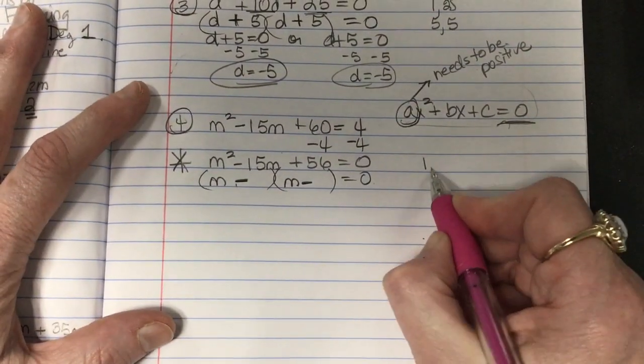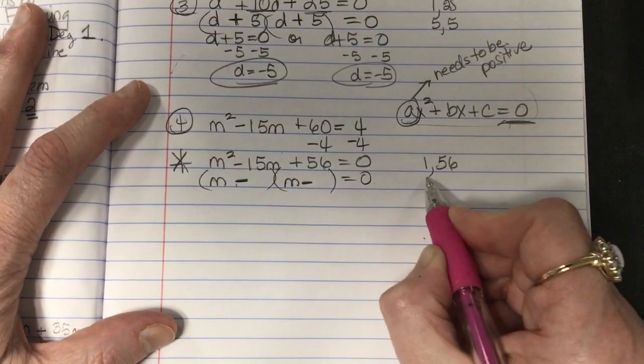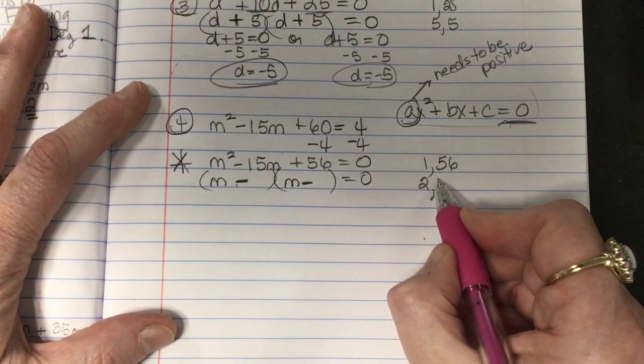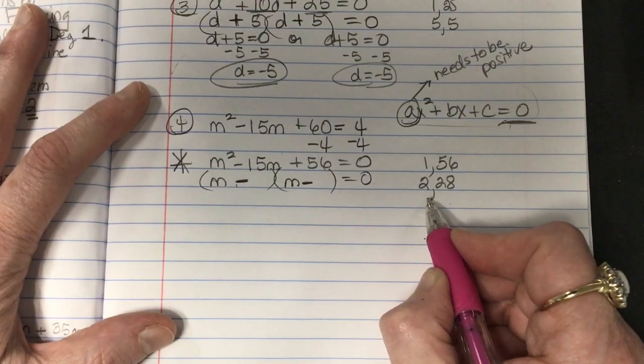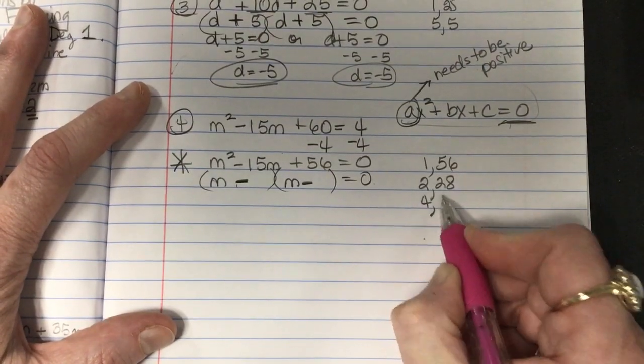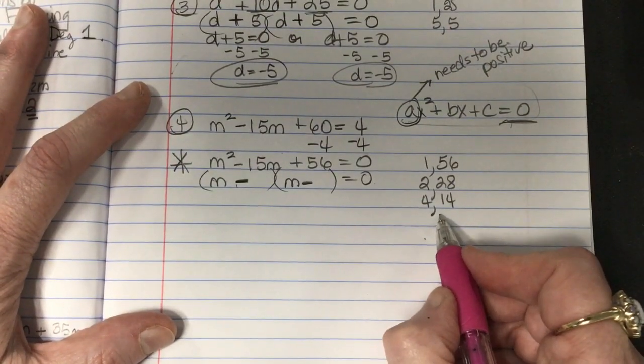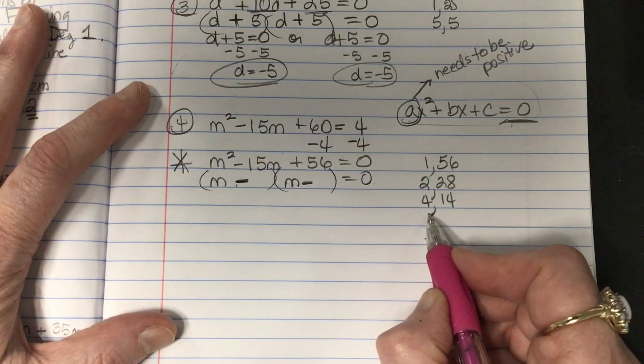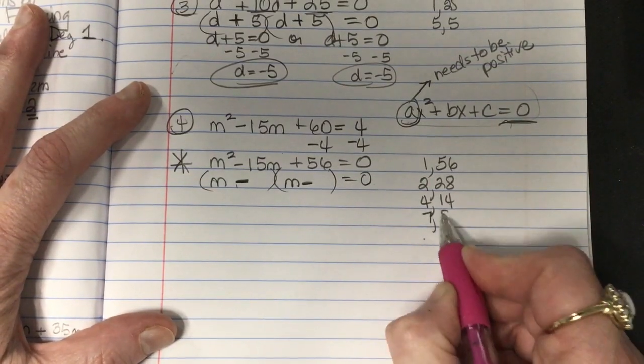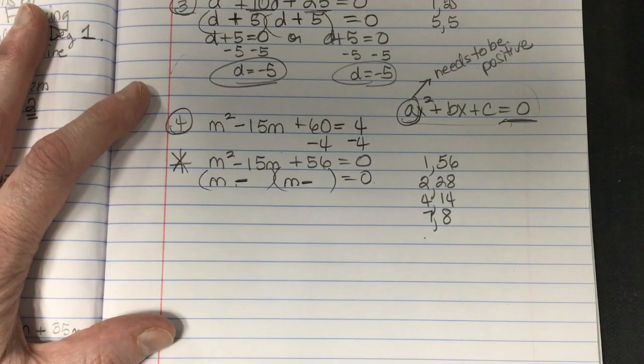Oh me, 56 is 1 and 56. You may already know what it is. It's 2 and 28. 3 doesn't go. 4 goes 14 times. 6 doesn't go. 7 goes 8 times. Now, which one gives you 15? 7 and 8.